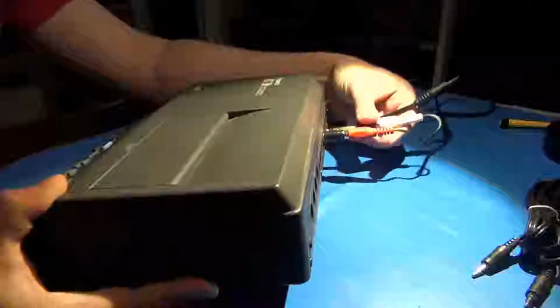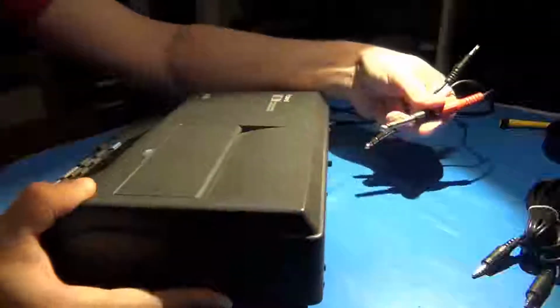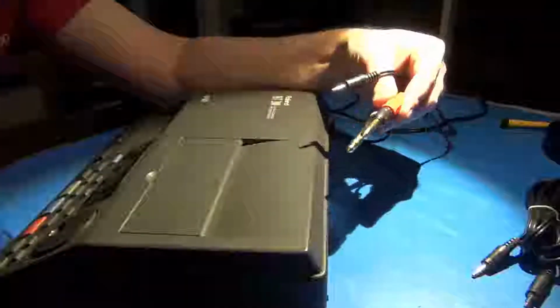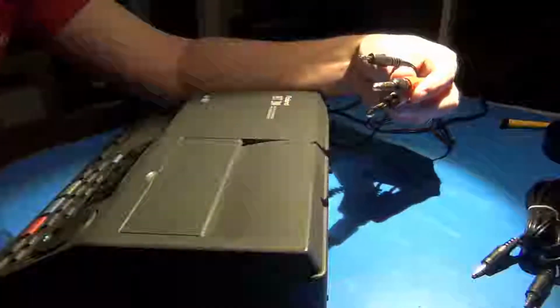You can actually get cables that already have 1/4 inch inputs on the ends like this and get them to either 1/8 inch headphone or to another 1/4 inch stereo, which is what I actually use because my particular sound card has 1/4 inch inputs on the back of it.